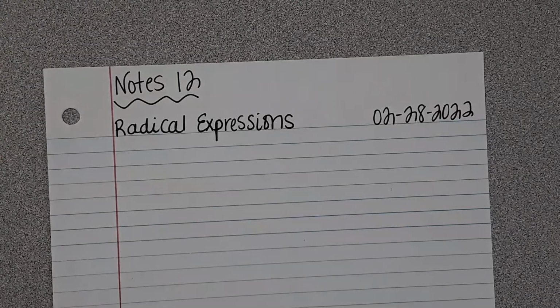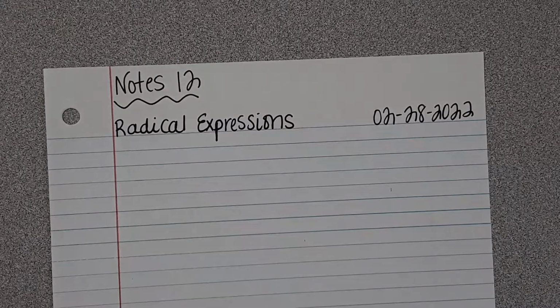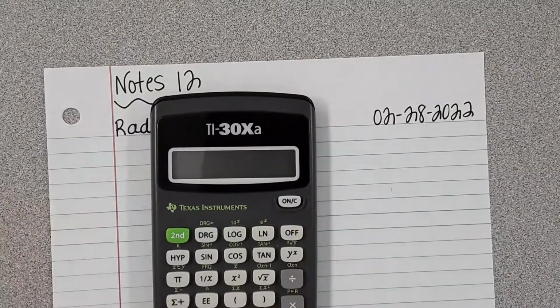Okay, so there are two types of calculators, and I wanted to show you this. So again, tonight your homework, the first 8 problems on your homework are all calculator based. It literally says use your calculator.